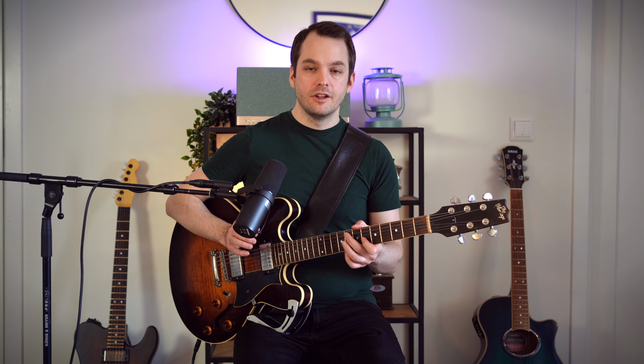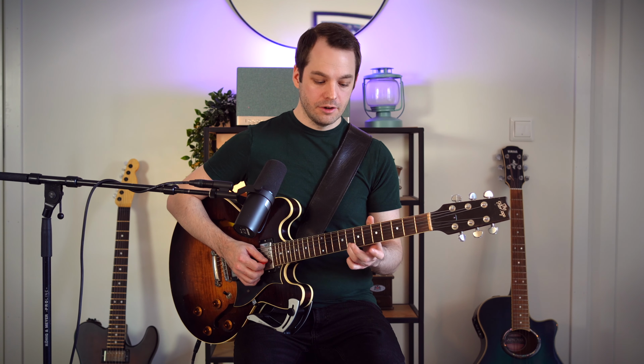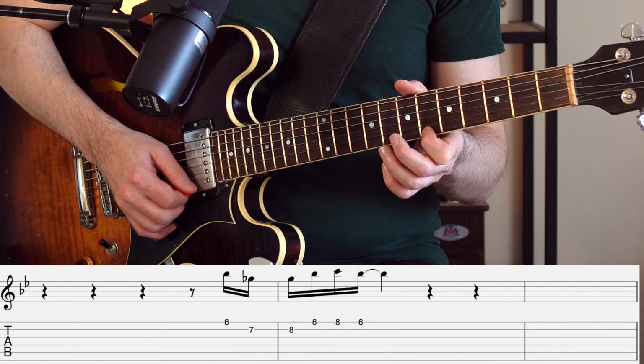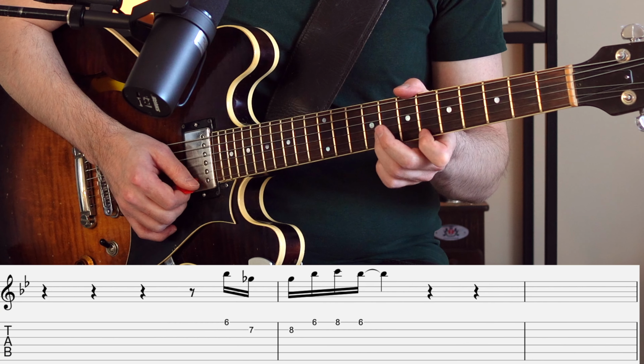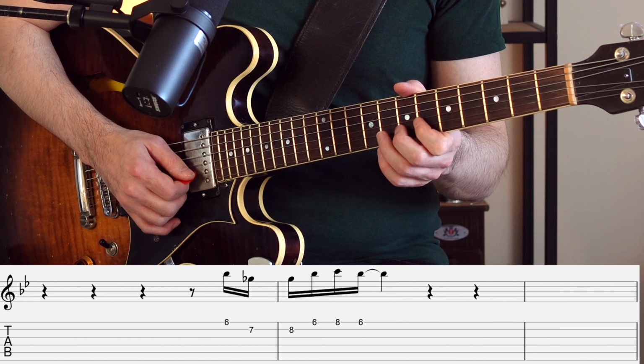A more complex approach note pattern you can use is to play notes both above and below the target note. One example of this is using diatonic above to chromatic below to target. If I target this note, the starting note of the motive, I can play a diatonic above, chromatic below, target, and then the motive.